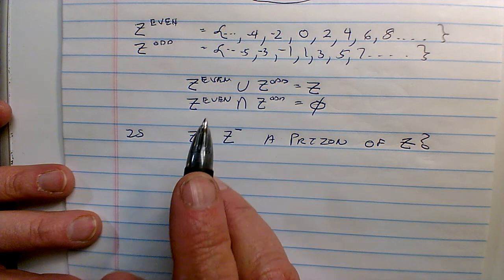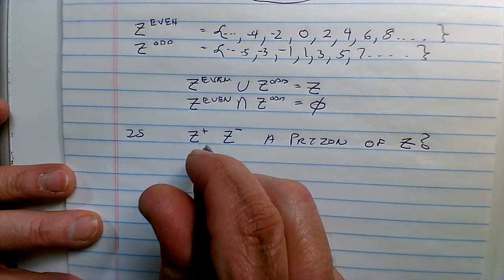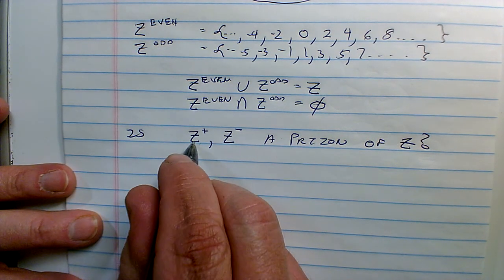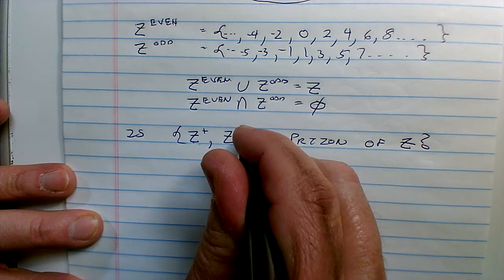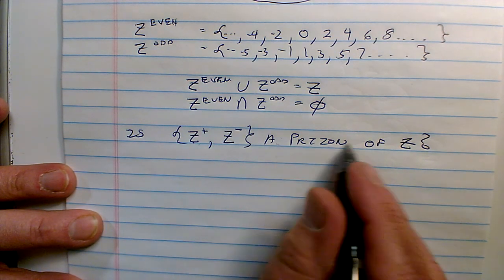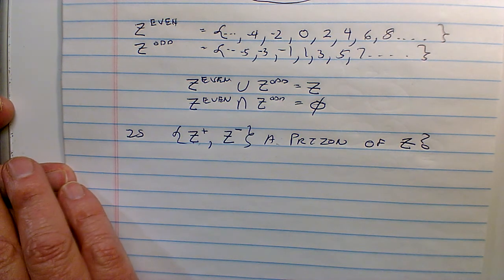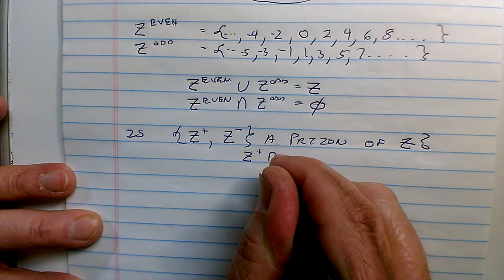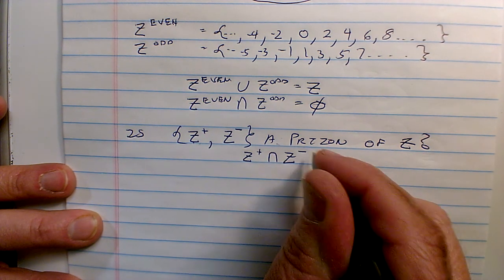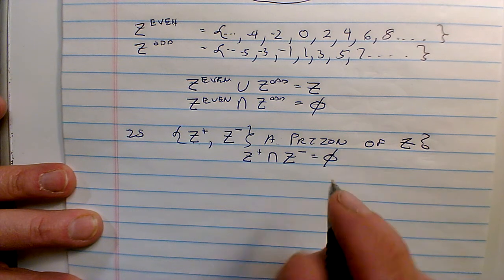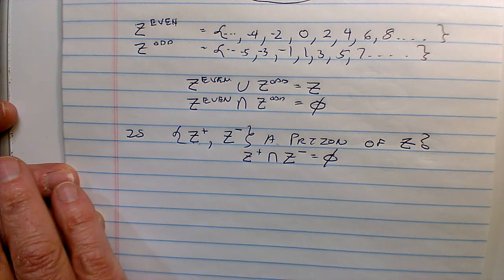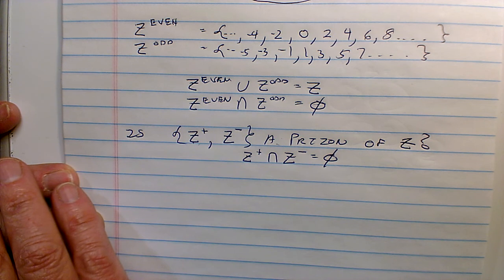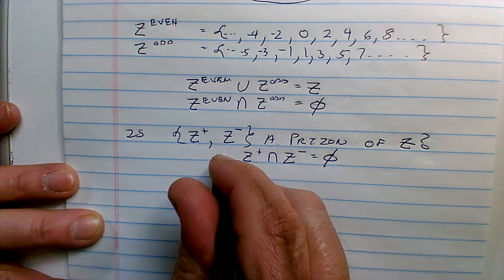Well, here's a related question for you. Is the set of positive integers and the set of negative integers a partition of the integers? Certainly, if you take the positive integers and do an intersection with the negative integers, you get the null set, because no integer is both positive and negative. So it is fulfilling the second part of the definition of a partition.